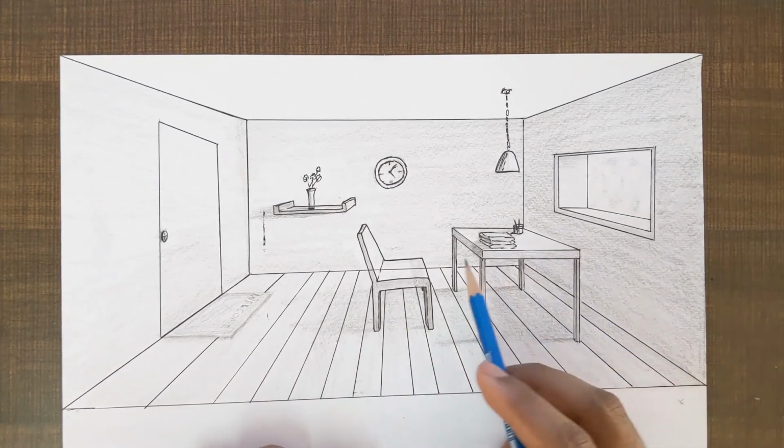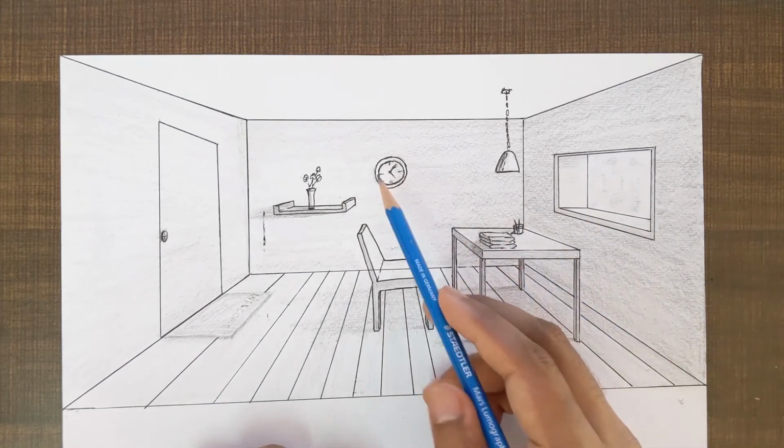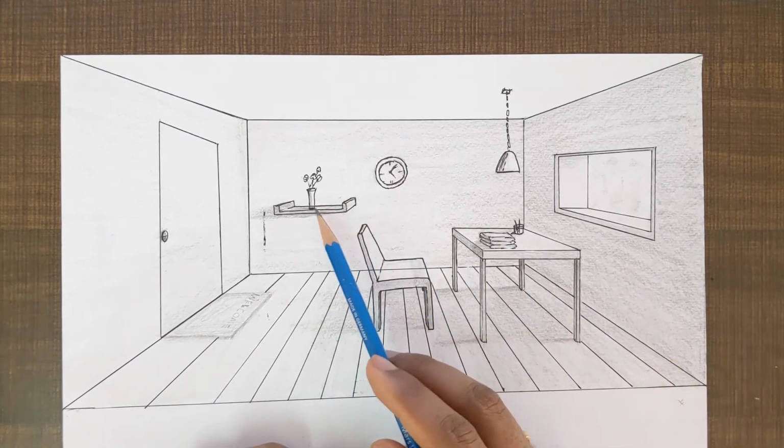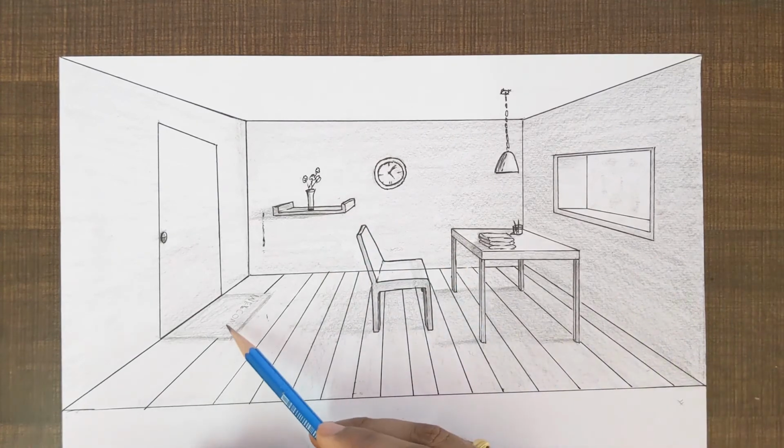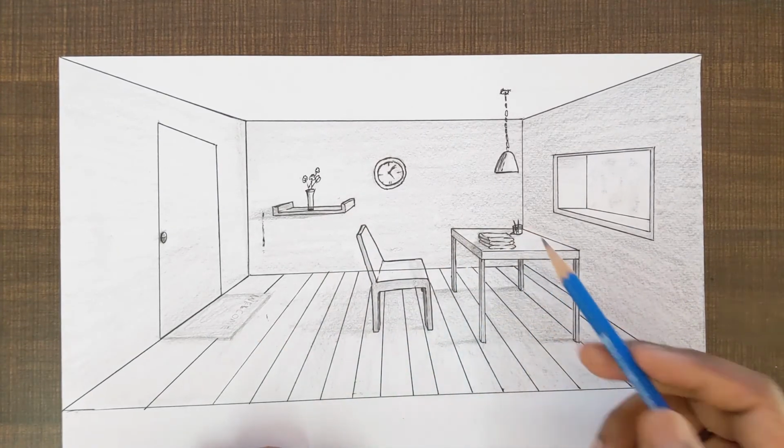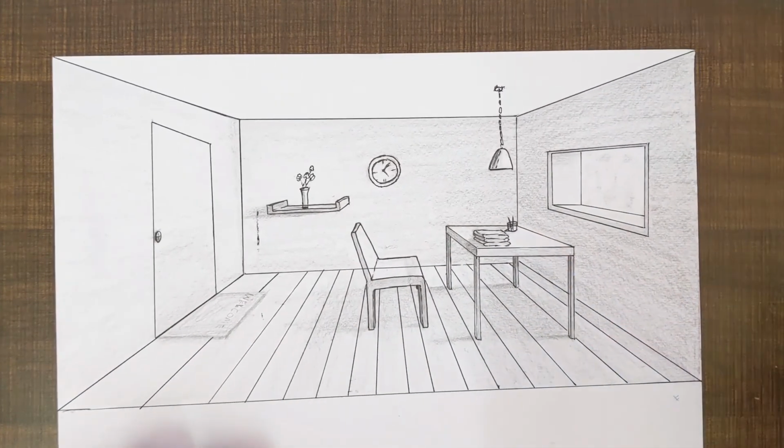I've just gone ahead and added small little details like clockwork, a small shelf over here where there's a vase, a welcome mat with books, and a pen stand.